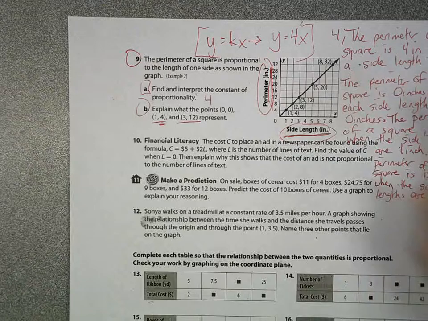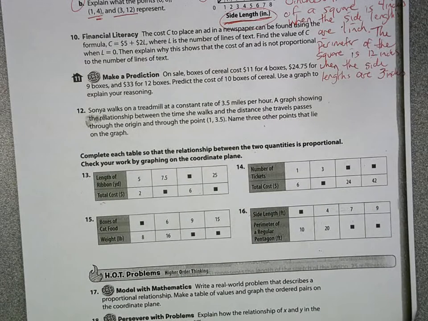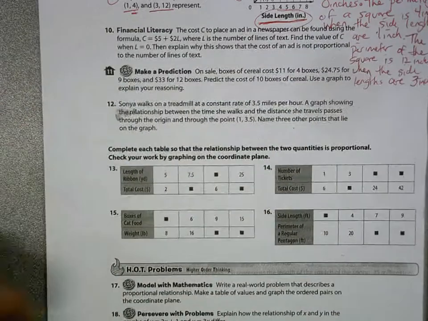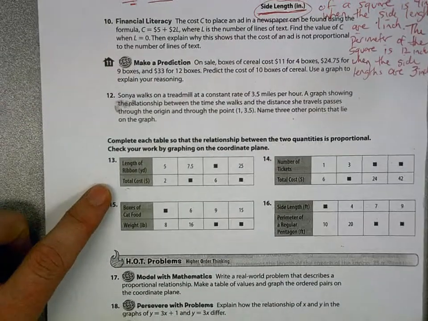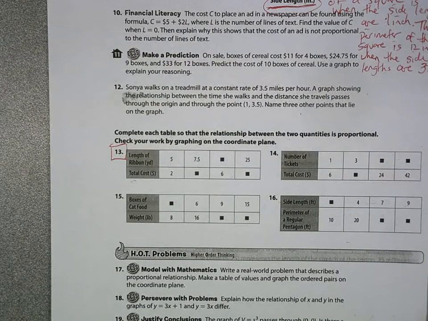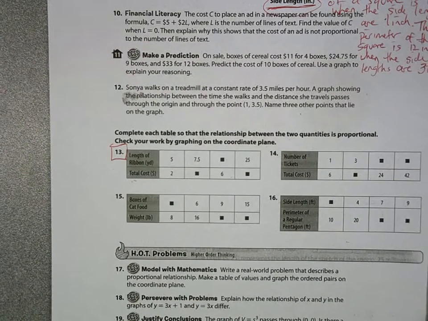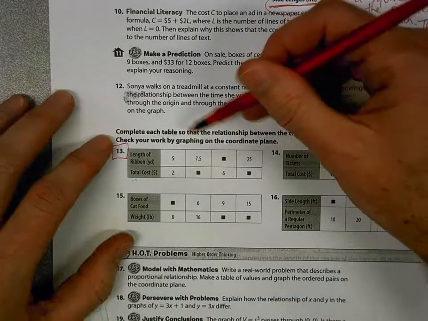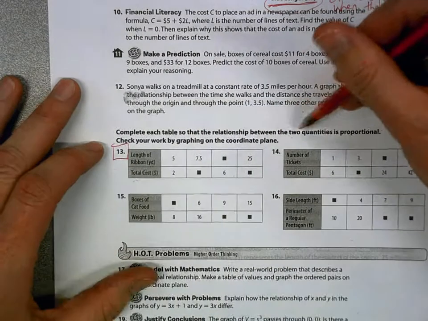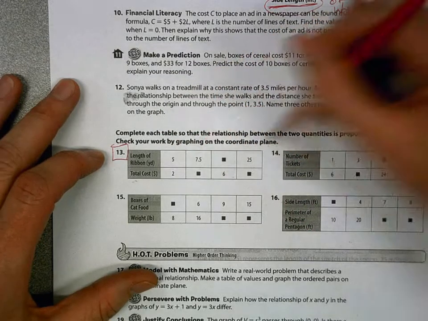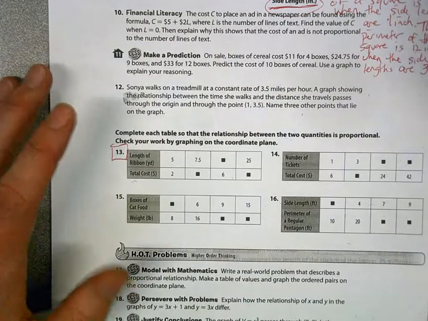Let's go ahead and take a look. All right, we do have one more type of problem on this homework. Let's take a look at problem number 13. This is where graph paper comes in. It says, complete each table so that the relationship between the two quantities is proportional. Check your work by graphing on the coordinate plane. So they want you to finish the table, and then turn around and graph it.